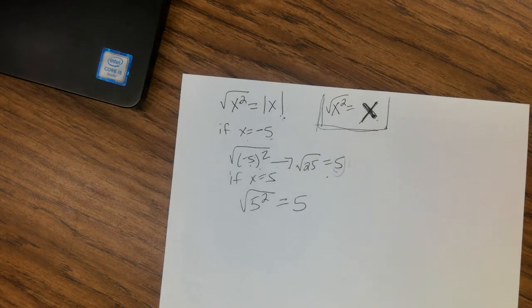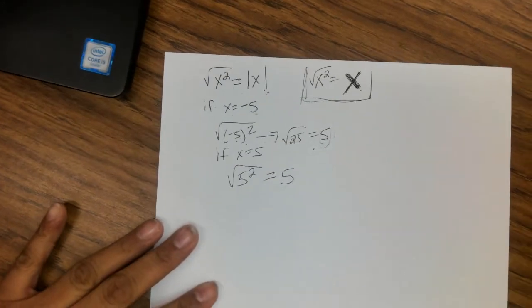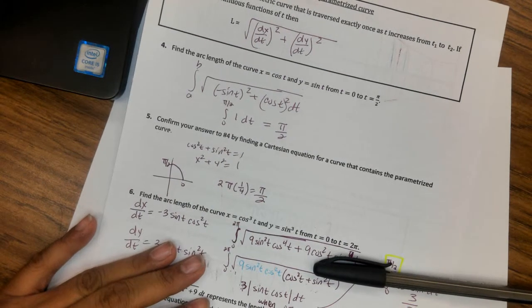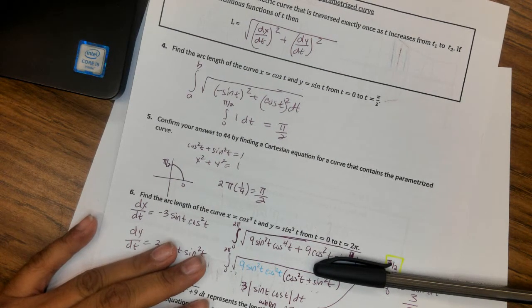Okay, so number 6, I'm hoping that everyone's okay with the first step. I think it was the square root stuff that Mr. Lester started talking, and I'm sure it was hard to hear me.